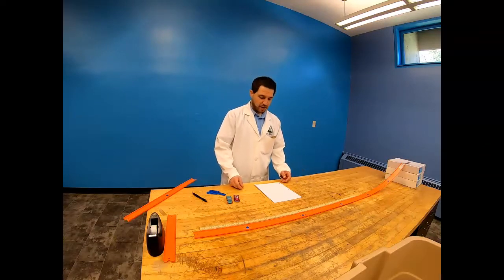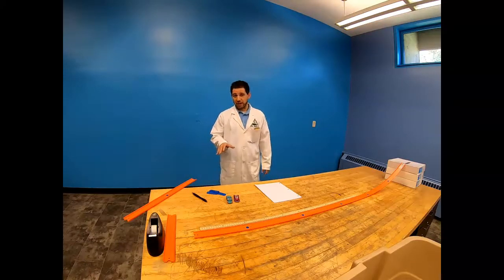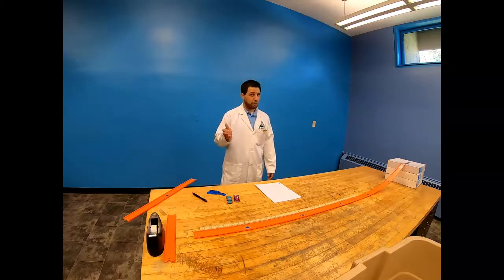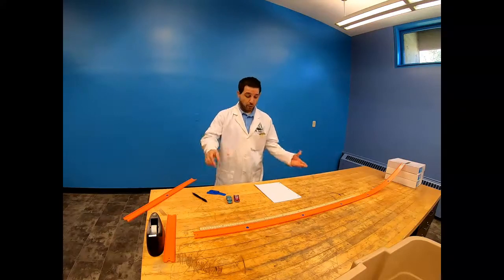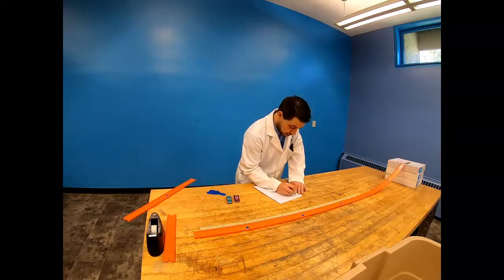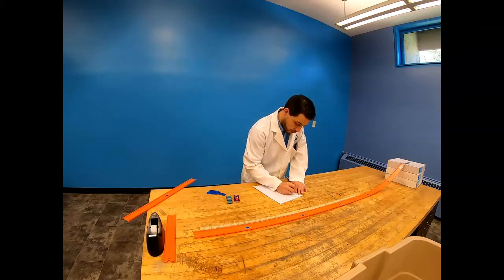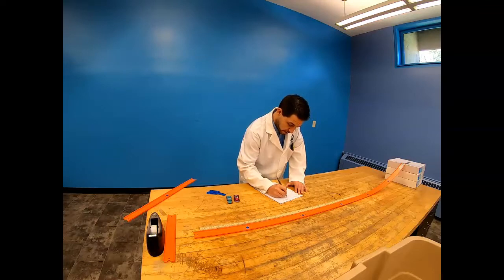So if we know how far it's going, 1 meter, we just need to find the time it takes to get there. Now, anytime you're doing an experiment, you don't want just one value, right? We always want to take more than one value. We want to try this multiple times. So what I would do on my slice of paper, I'm going to label it blue car and pink car. And we're going to do 3 trials for each car.